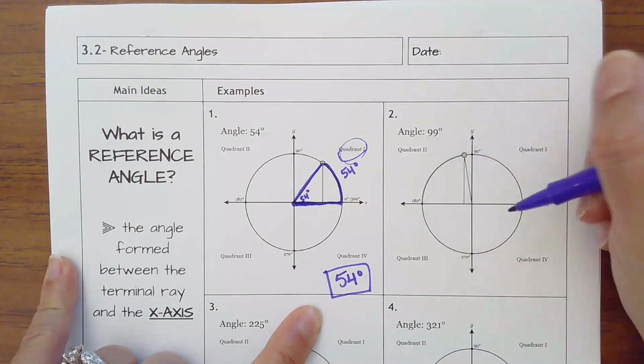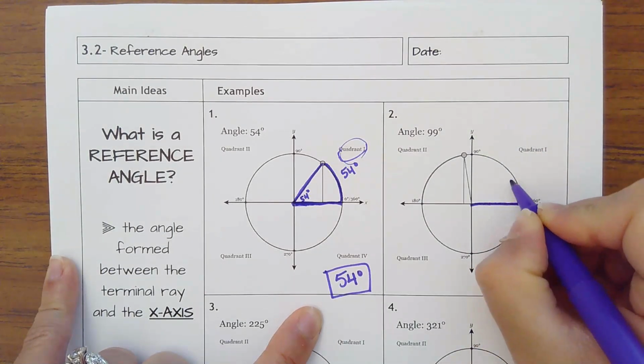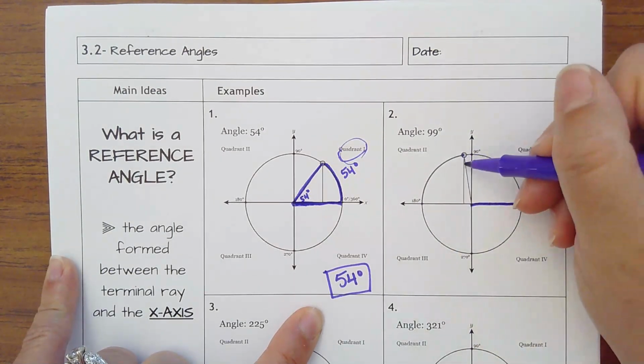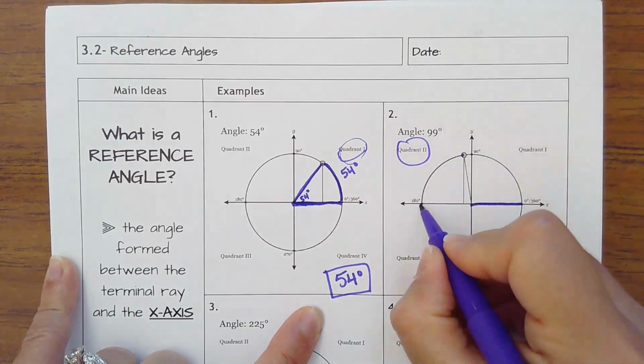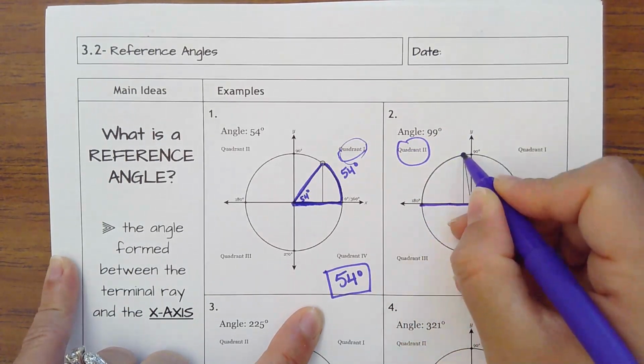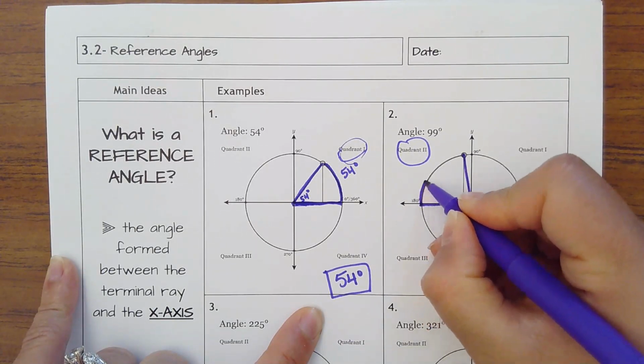They wanted us to make a 99-degree angle. So remember, we're starting really from the x-axis. We're opening up here. But what that does is create a triangle here in quadrant 2. And our x-axis is here. So we're wanting to know the angle from here to here, or this arc, if you will.